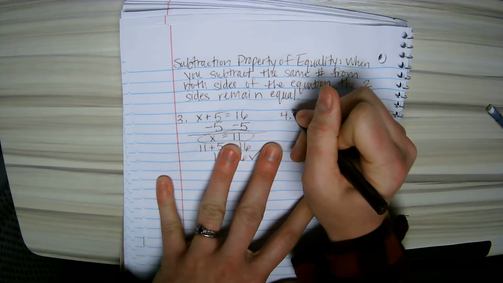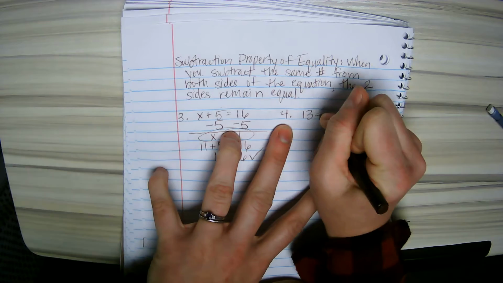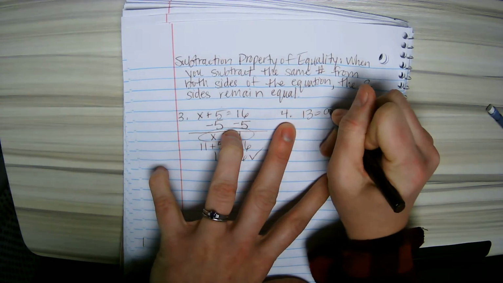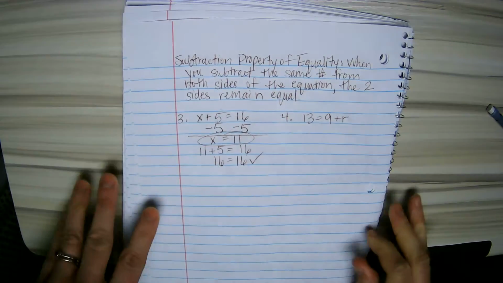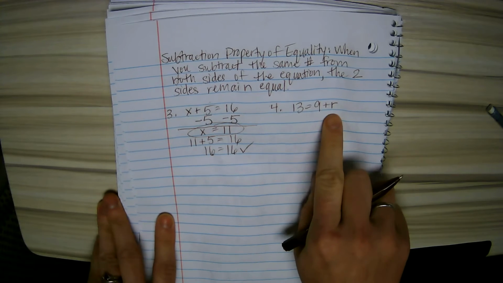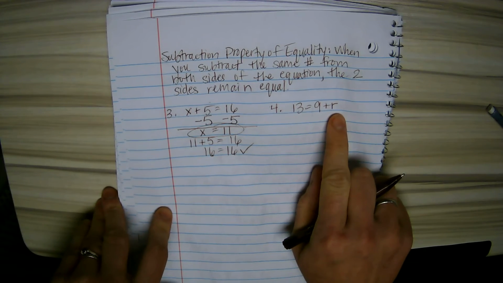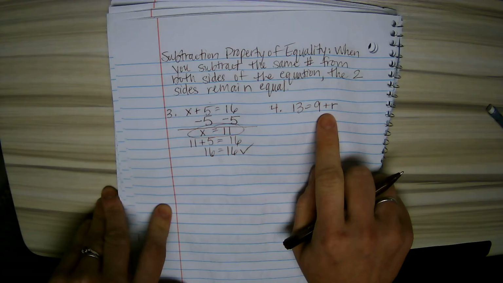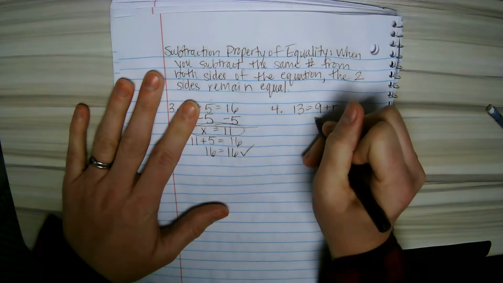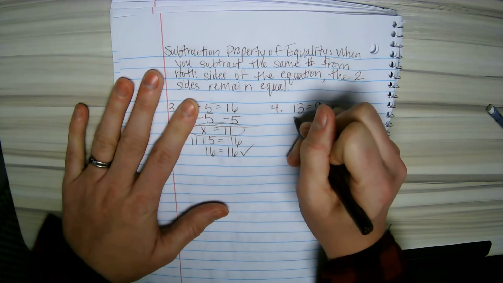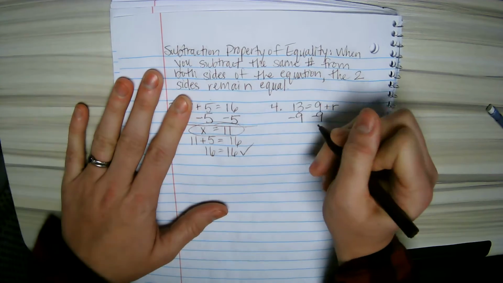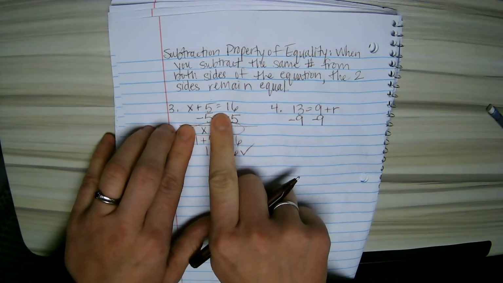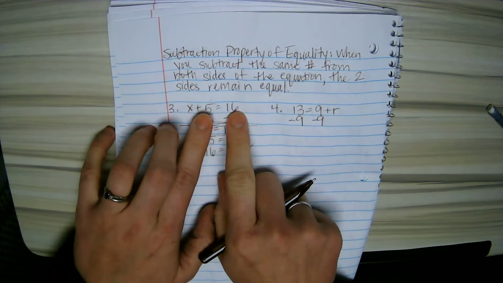Let's see. How about 13 equals 9 plus r? Now don't get all confused here. It's still being added to the r. So we have to do the inverse of addition, which is subtraction. So we have to subtract the 9 here and from the left side. When I say left and right, I'm talking about the sides of the equal sign, right?